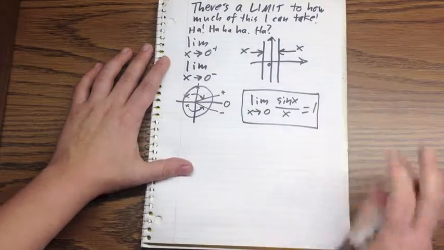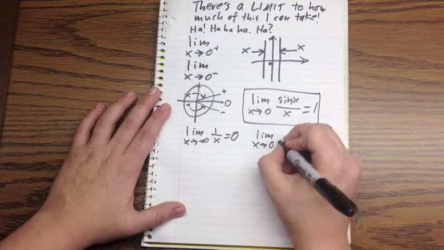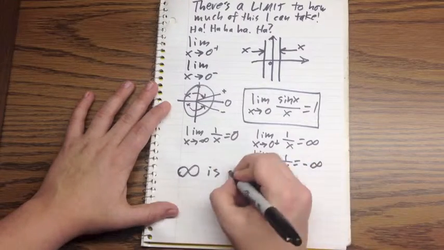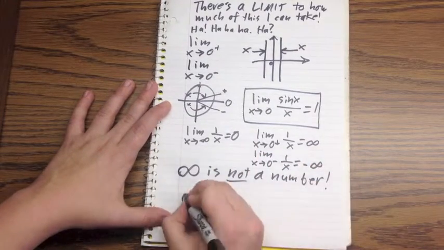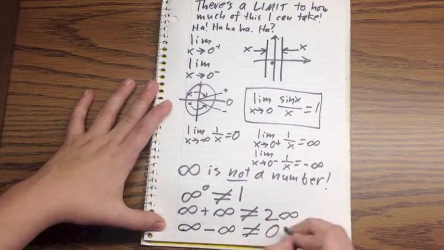Just know it. With infinite limits, 1 over infinity is 0. 1 over 0 from the positive side is infinity, and from the negative side is negative infinity. Also, infinity is not a number. Do not make these mistakes. Just don't do it. You're doing great so far.